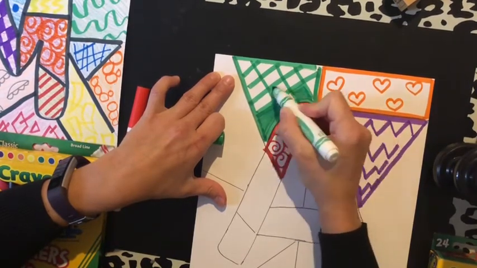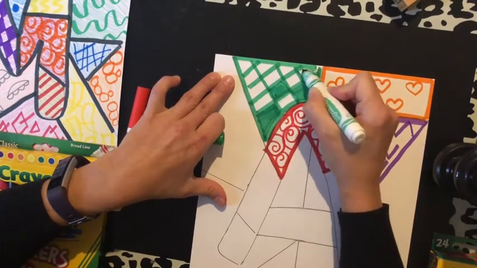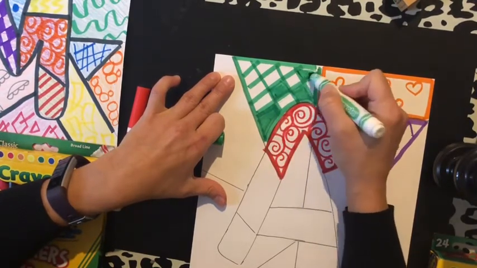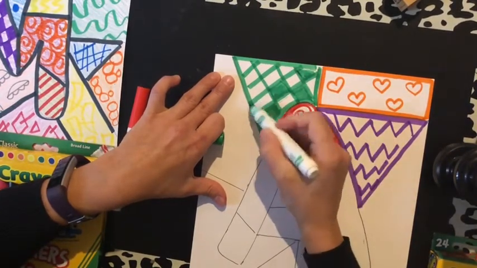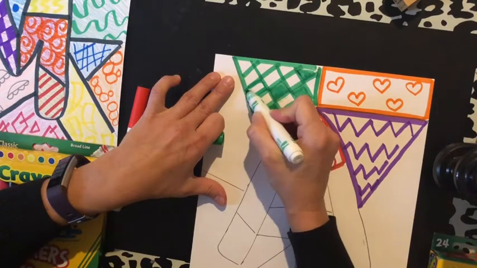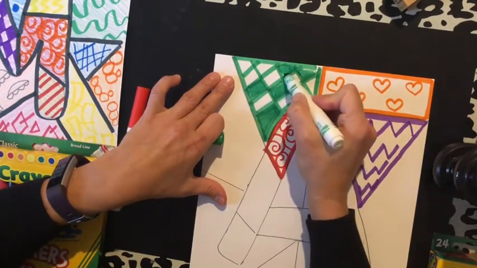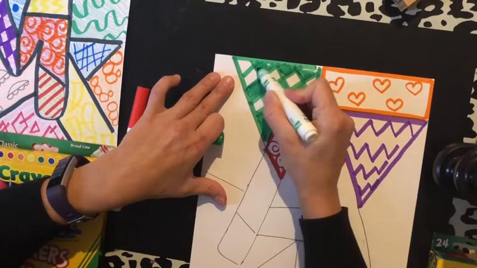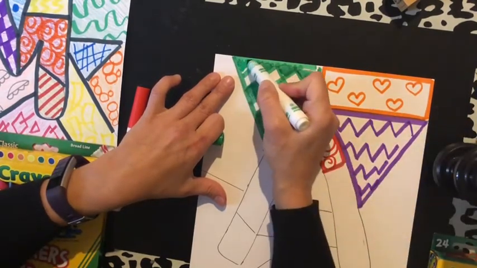Lots of patterns in this lesson. And I want to make sure that two green squares do not touch. So if I color this one, that would kind of ruin the design. Which I've done before, so no worries if that happens. And then this one.